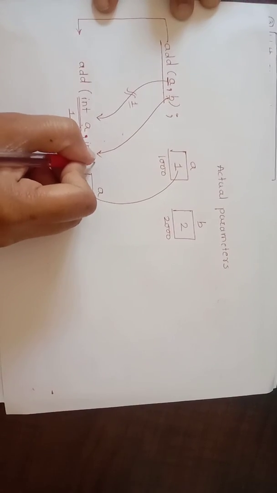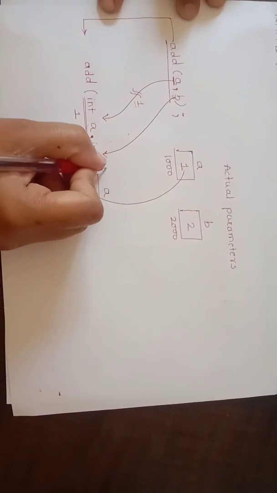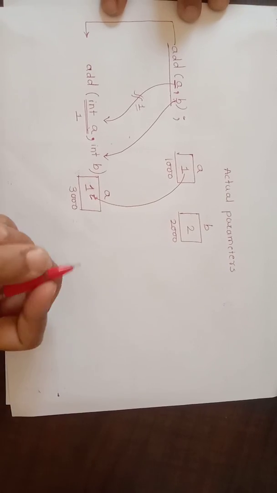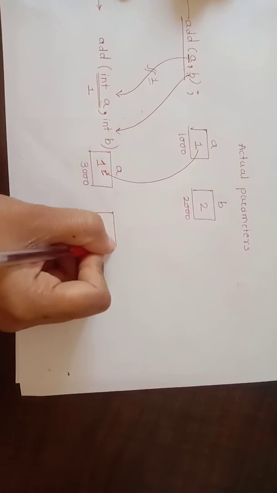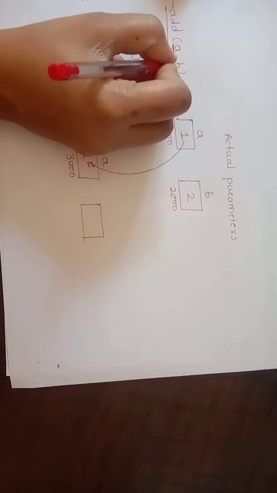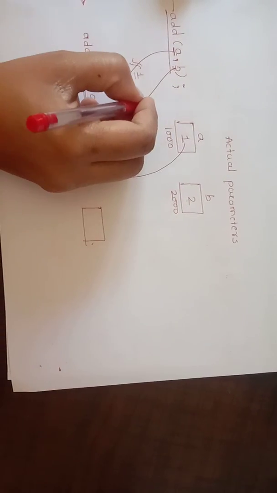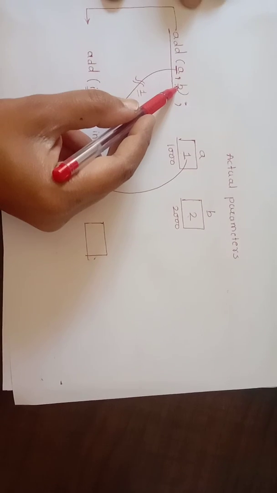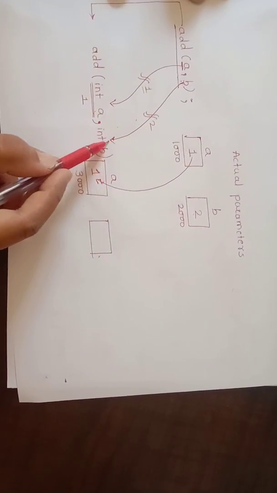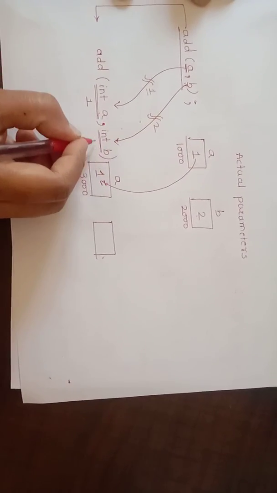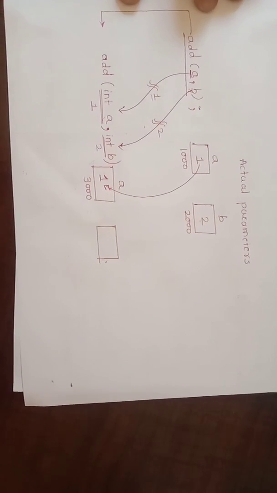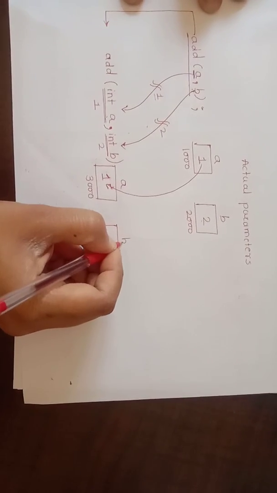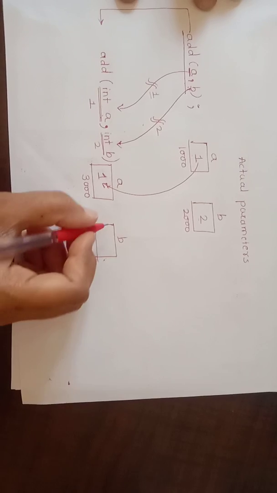You can again give the same name or another name, it's your choice. Now if you observe which value I am sending here, 2. So 2 is sent by the actual parameter, it is received by dummy parameter b, and now this b is initialized with value 2.